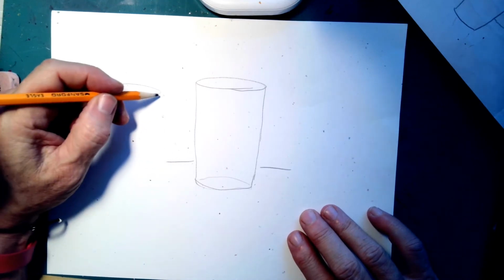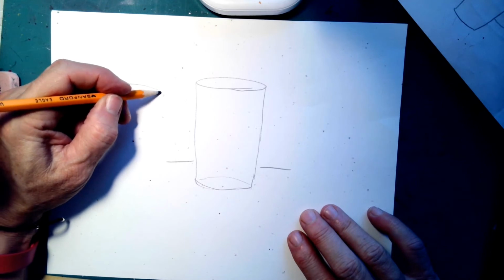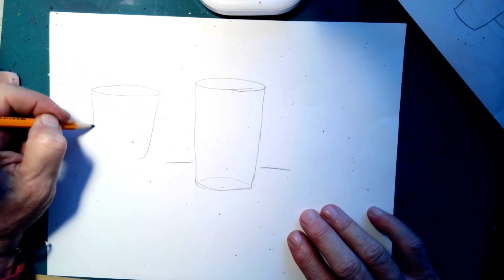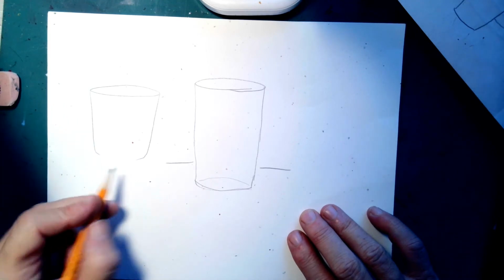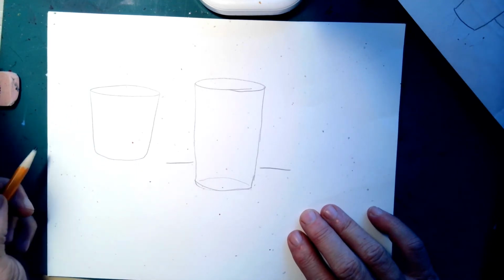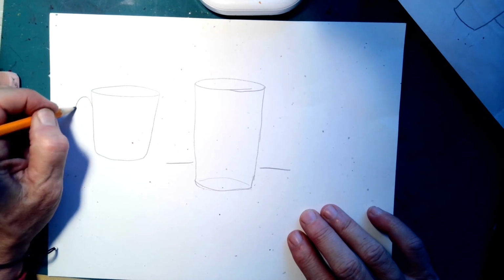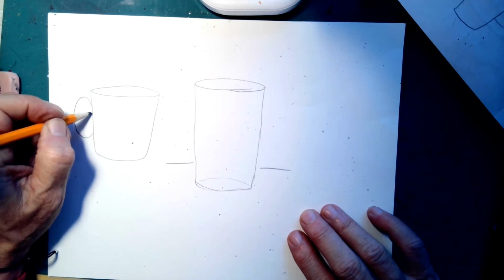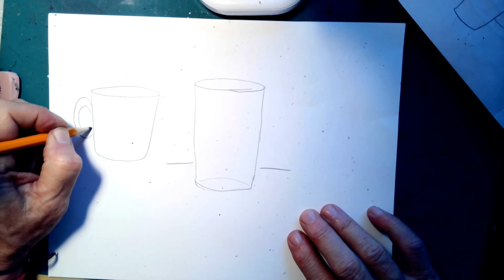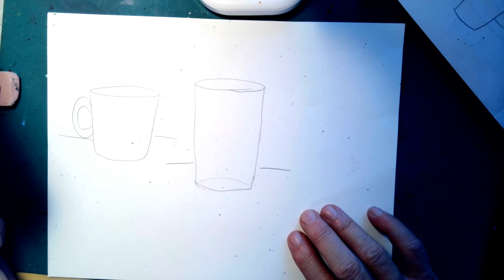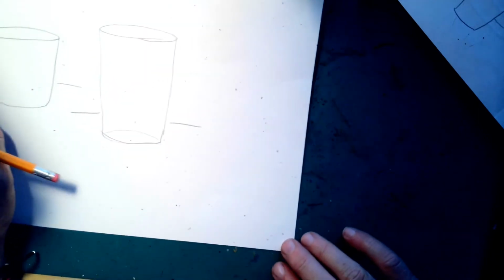Always start with the top. If I'm going to do a mug for hot chocolate, I like a big mug of hot chocolate, so I'm going to make it kind of tall. A little curve on the bottom. Handle, of course, so you don't burn yourself. It looks kind of like an ear, or the letter C. Boom, there you go.